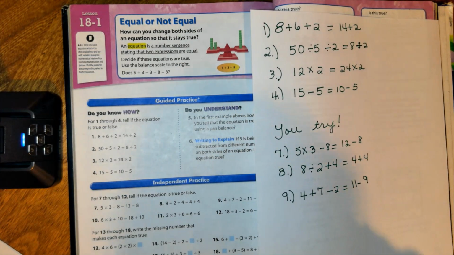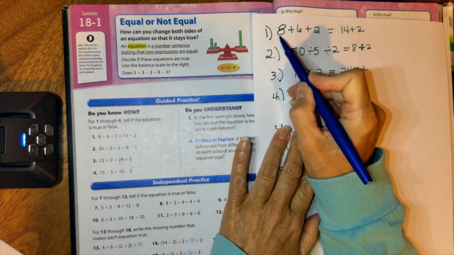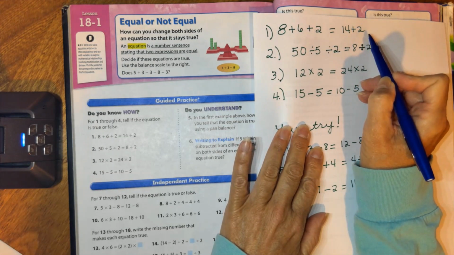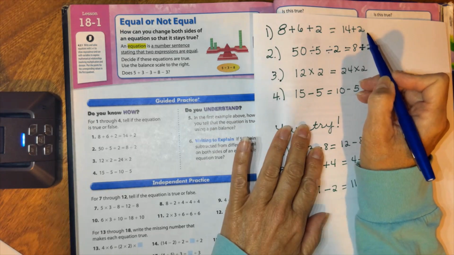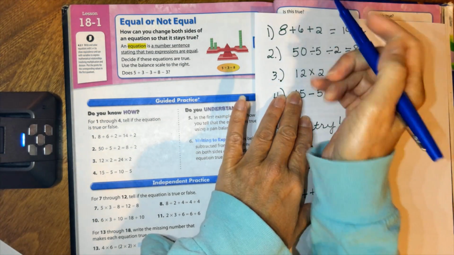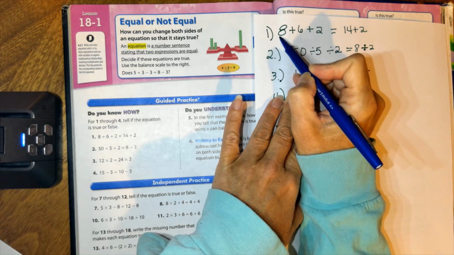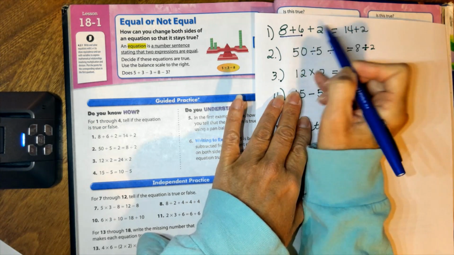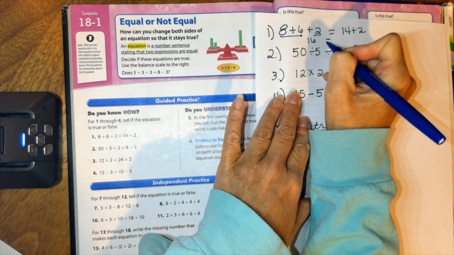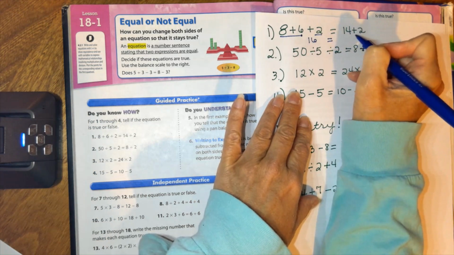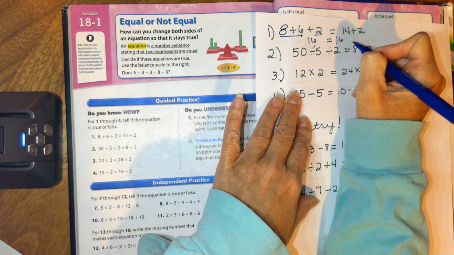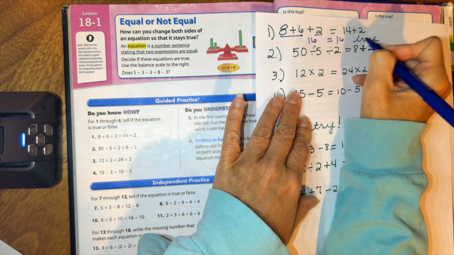And again, what you need to do is solve the left side, solve the right side, see if you get a match. If it's a match, it's true. If it comes out different, it's false. Working from left to right. So we have 8 plus 6 is 14. 14 plus 2 is 16. Solve the right side. 14 plus 2 is 16. We get 16 and 16. We have a match, and therefore it is true.